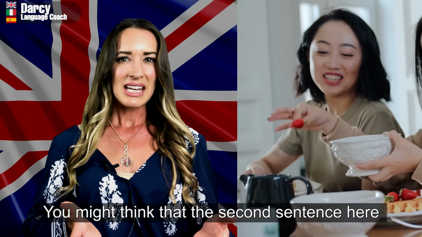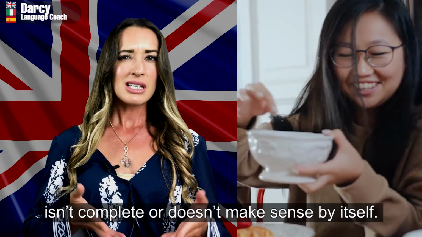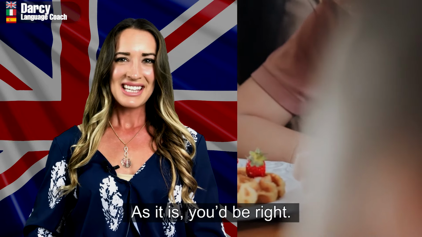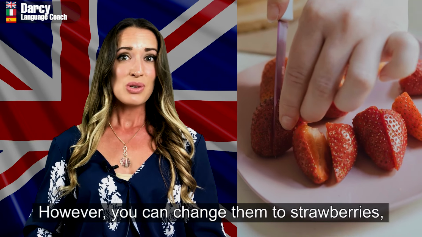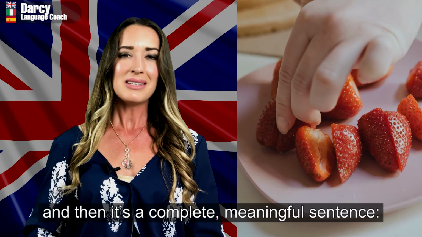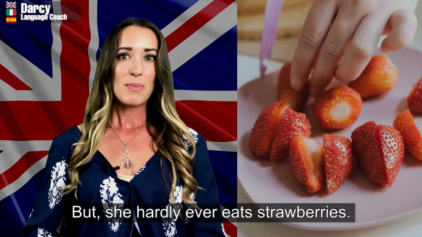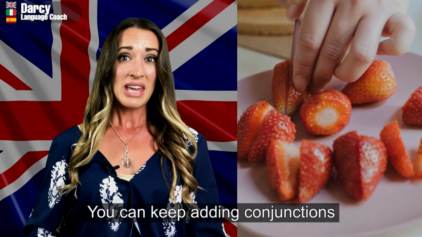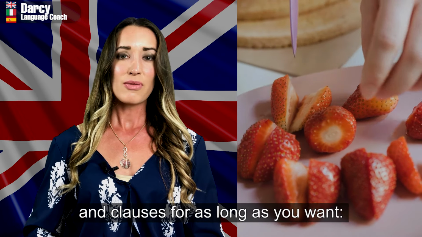You might think that the second sentence here isn't complete or doesn't make sense by itself. As it is, you'd be right. However, you can change "them" to "strawberries" and then it's a complete, meaningful sentence. But she hardly ever eats strawberries. You can keep adding conjunctions and clauses for as long as you want.